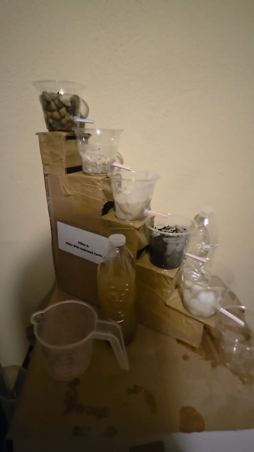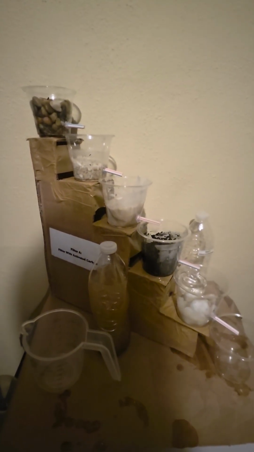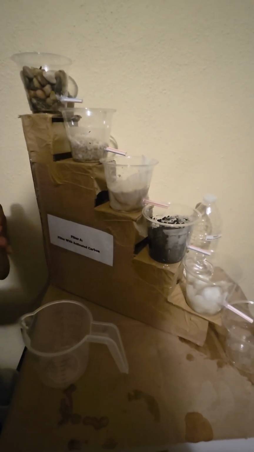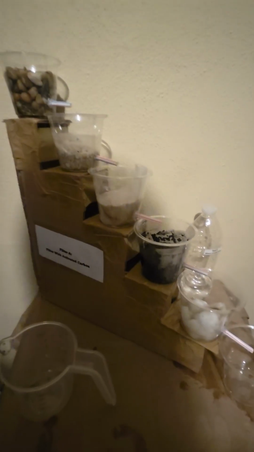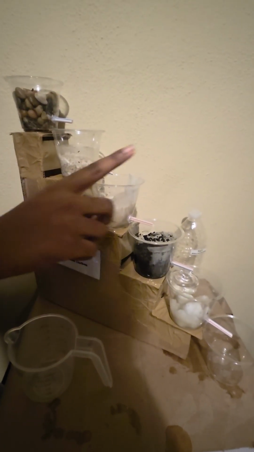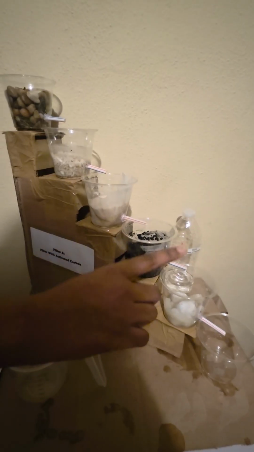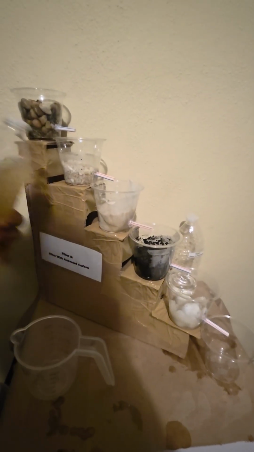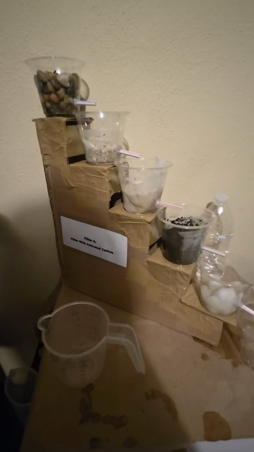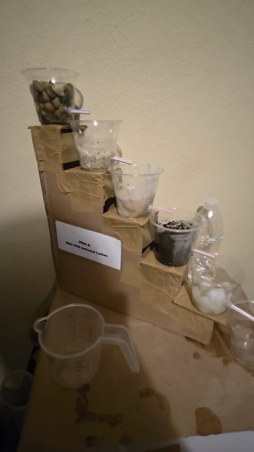Let's get started. We will add a half a cup of muddy water. Oh yeah, first let's go over the materials. We have stone, pebbles, sands, activated carbon, and cotton balls. And we can't forget dirty water. Let's add a half a cup of our dirty water.